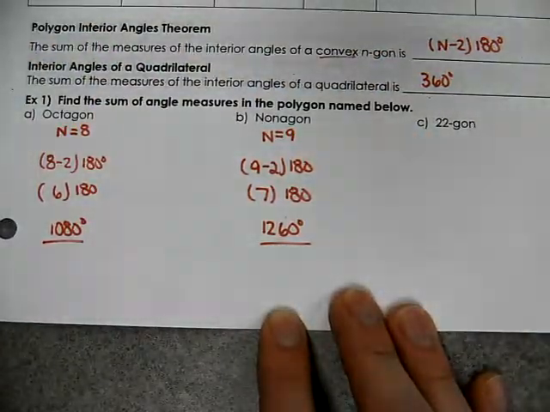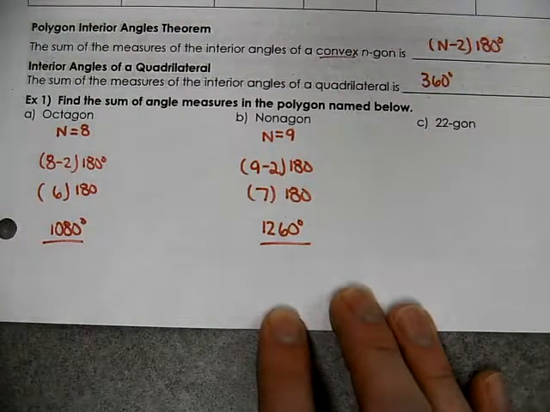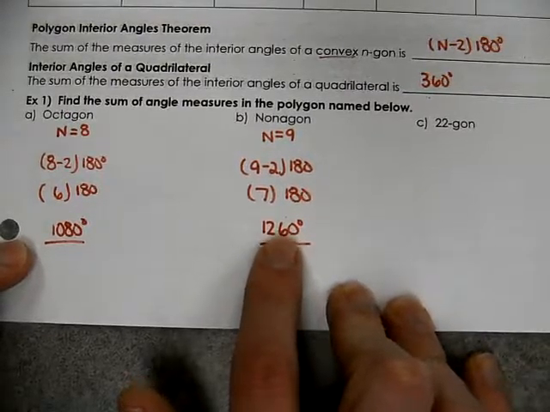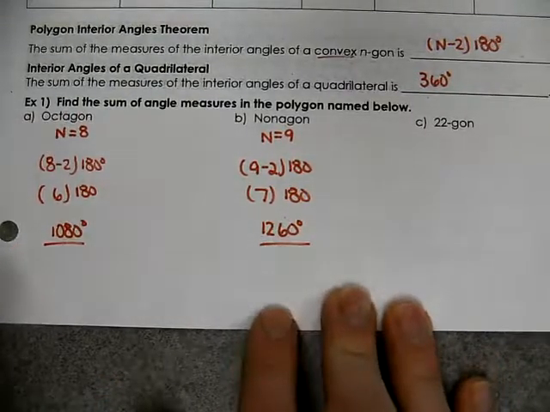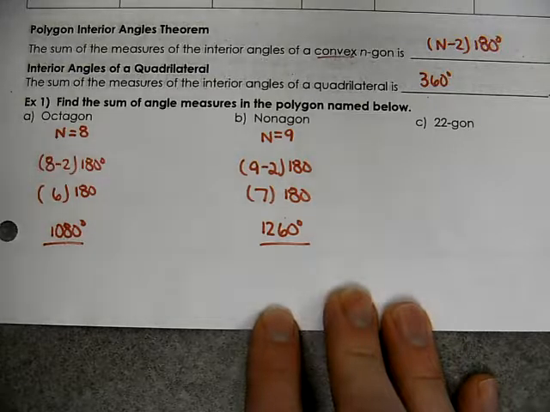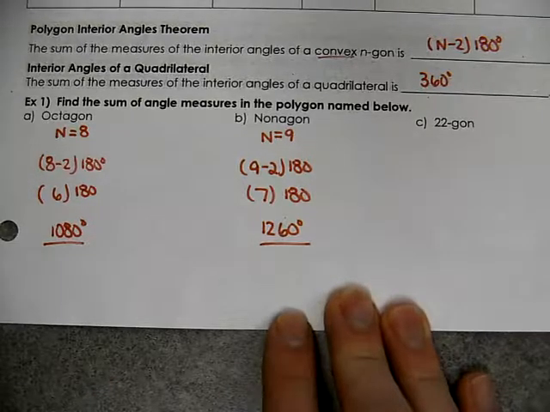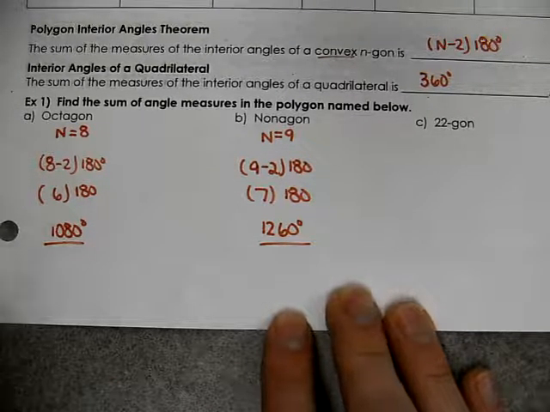Alright, so if we add all the interior angles of a nonagon, a 9-sided figure, that's what it'll add up to. Now you can imagine this stuff's going to be useful later on because we're going to solve for some of the unknowns by knowing how many degrees are there in that figure.